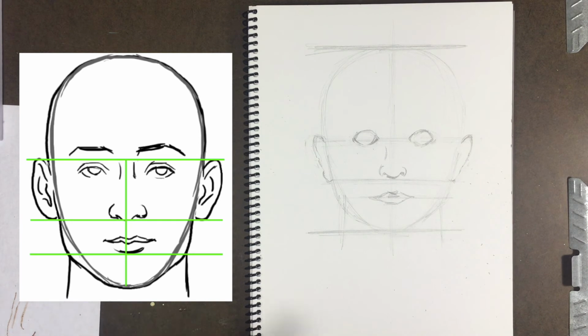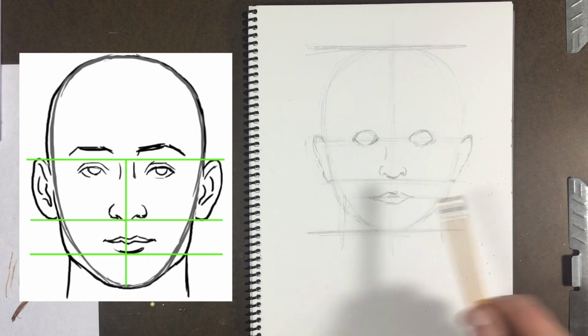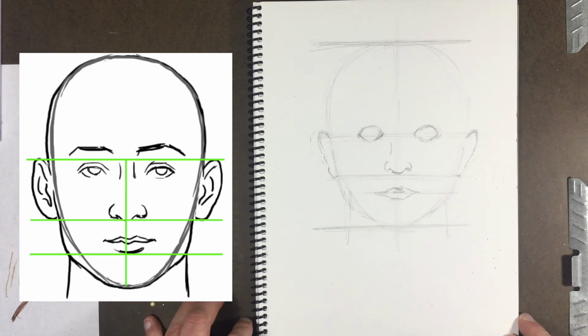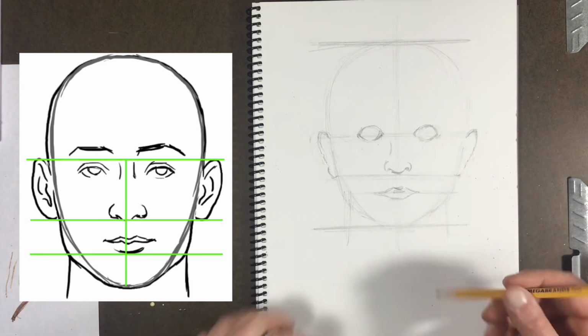So what you're going to do is you're going to choose someone to draw. You can take a picture of a friend, a parent. You can even take a picture of yourself. You can use a mirror to do a self-portrait. That's entirely up to you. But you have to choose a portrait that you're going to do. And so after this, you will add all the other details.